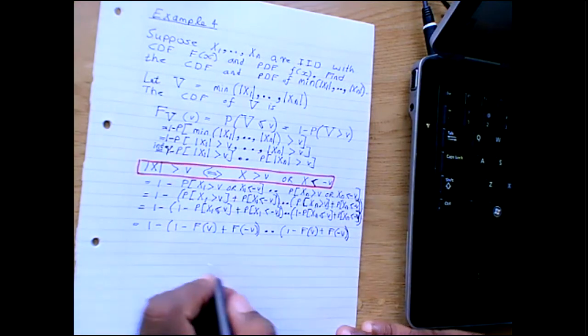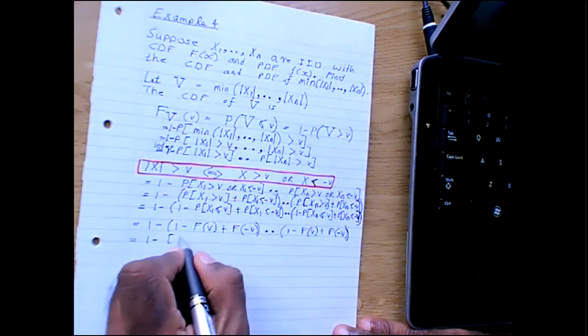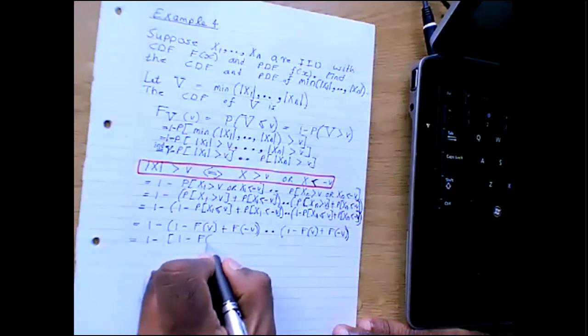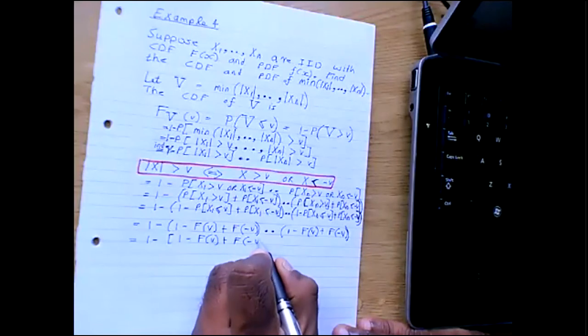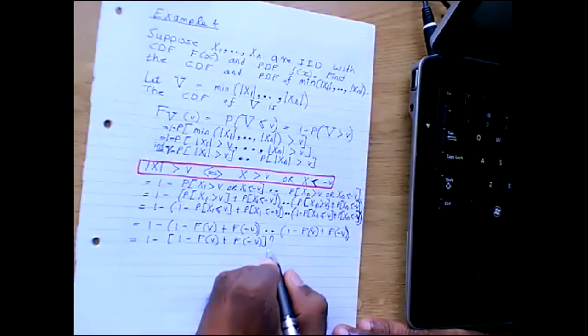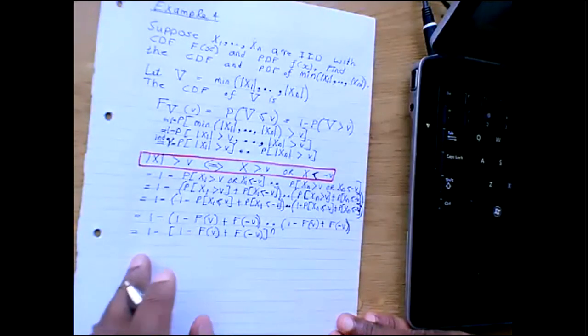So this becomes 1 minus, like this. So this is the answer for the CDF.